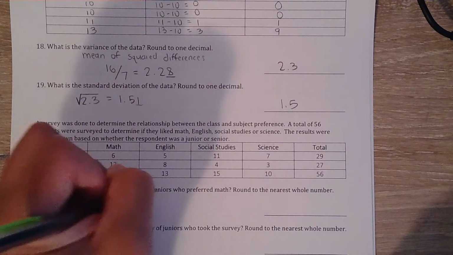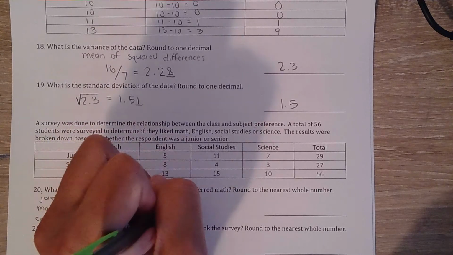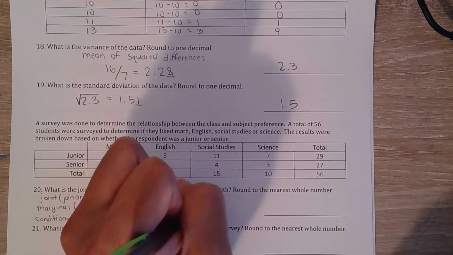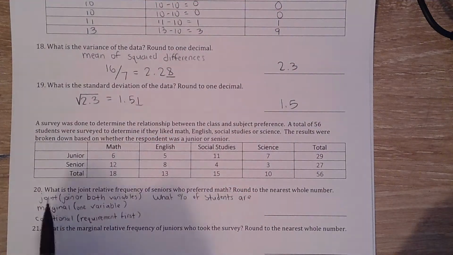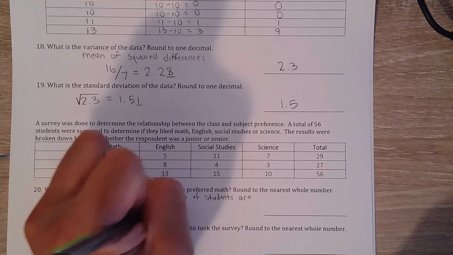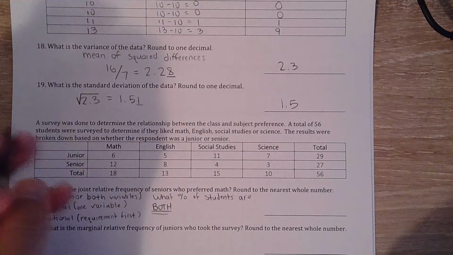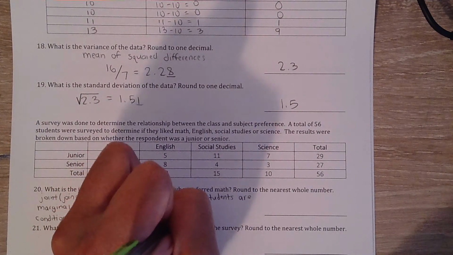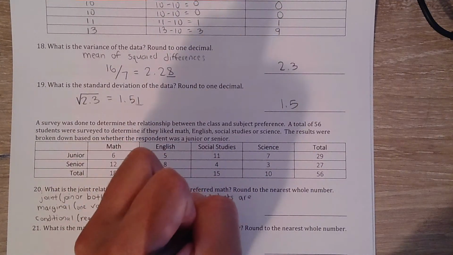So basically, what percent of students are, once again, it's joint, so we have to say are both, I'm just going to underline that twice, are both seniors and prefer math.